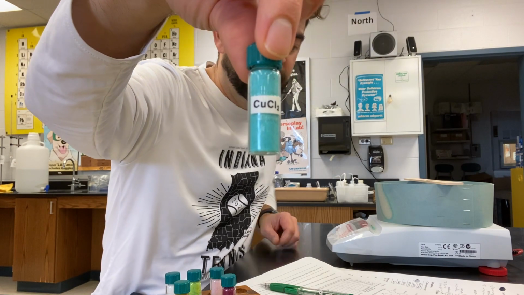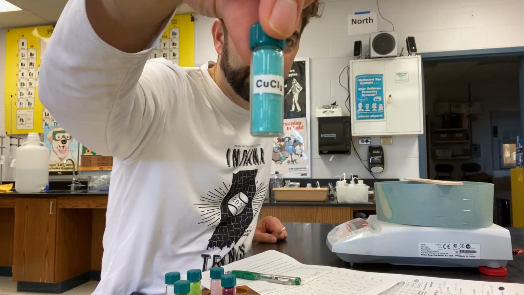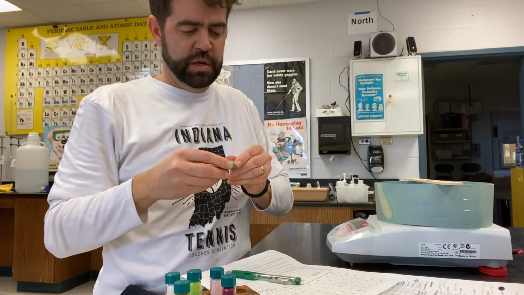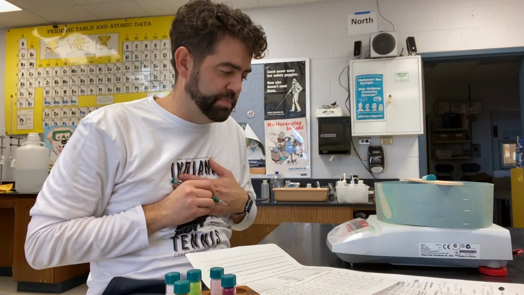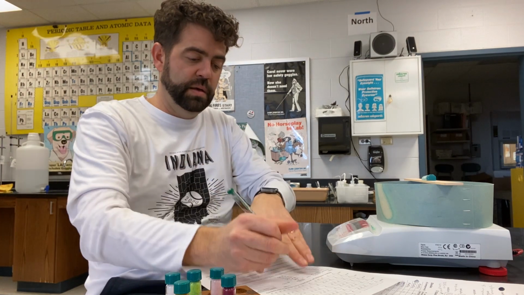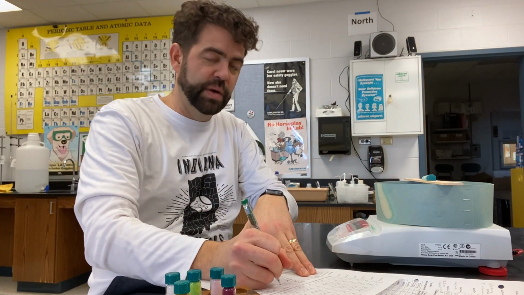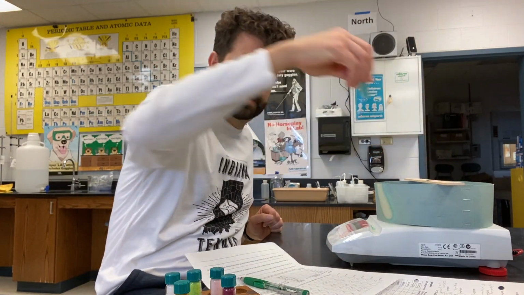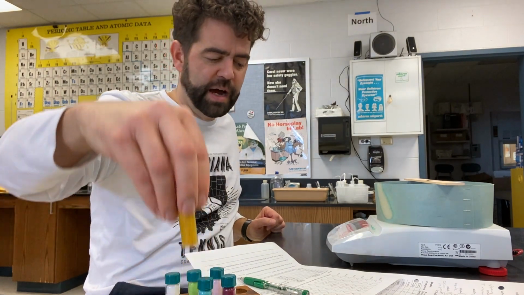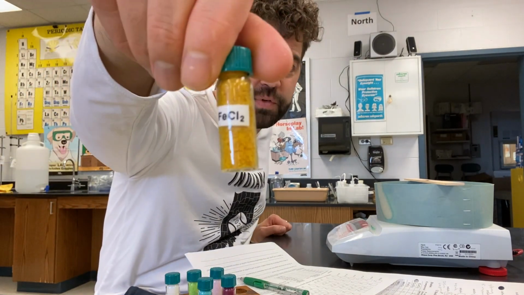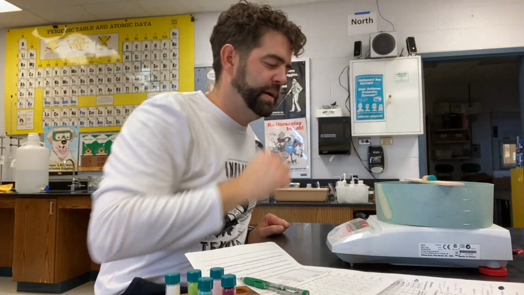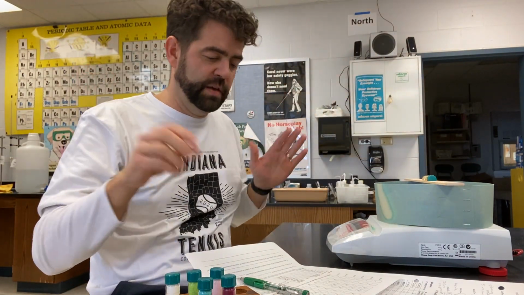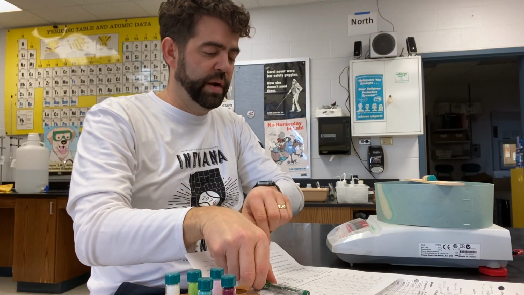Let's do the next one, copper. I would say probably more of a light blue color there. CuCl2, put that there. And that's barely anything at all. 0.06, all right? Next one, iron. Iron's kind of a cool color there, yellow. I put that right there. Hands off, 0.32.